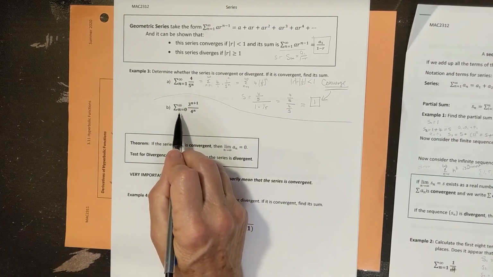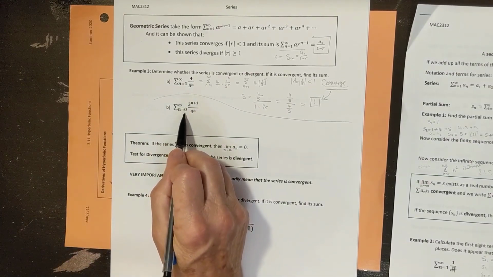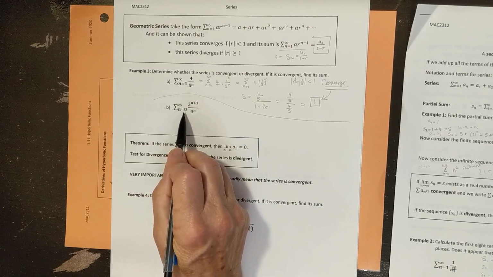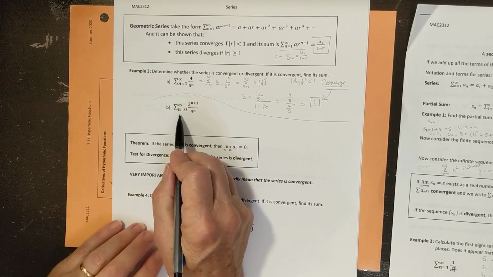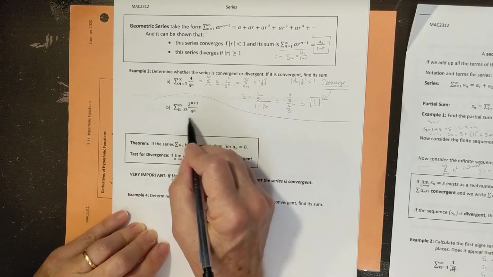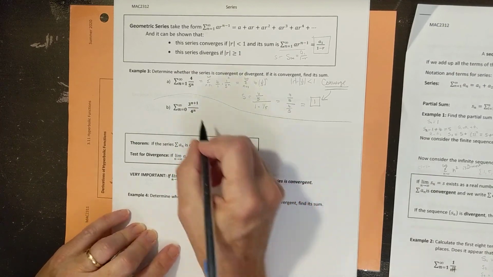Notice that all series do not have to start at 1. They can start at 0. They might start at 2 or 3 or something like that. But this one happens to start at 0. That's okay. We accept that. Okay, but this is what we're adding up. What is this mess? Well, let's look at this.